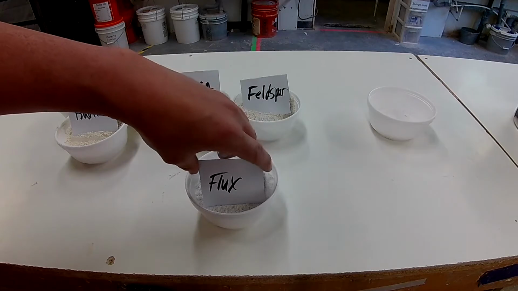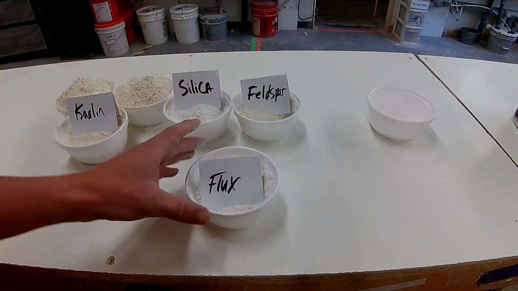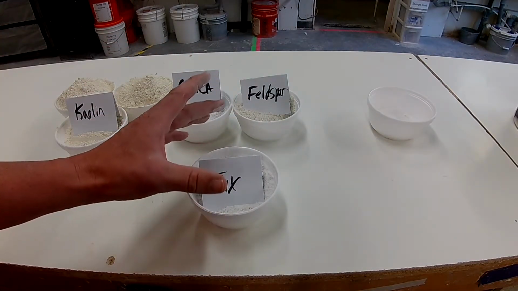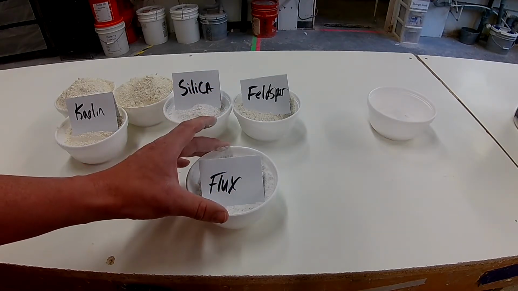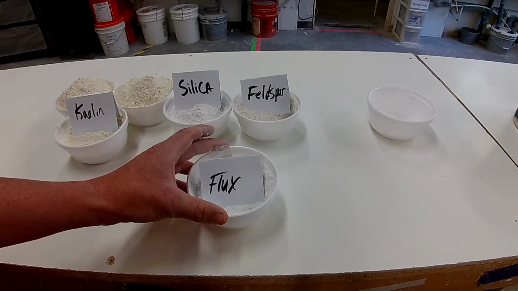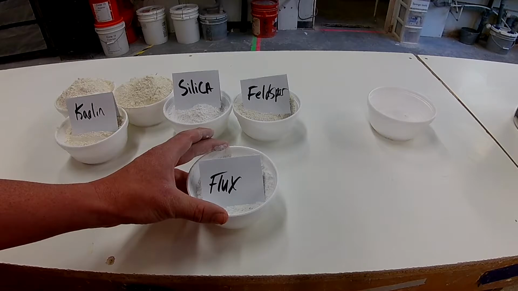One cool thing about flux in glaze is that these could be many different materials. It could be calcium, it can be potassium, it can be sodium, it can be barium. There are many different fluxes that we can use, and that determines much about the glaze.